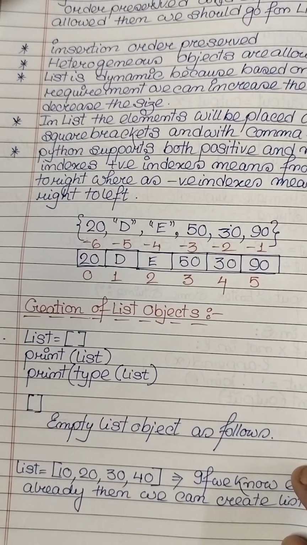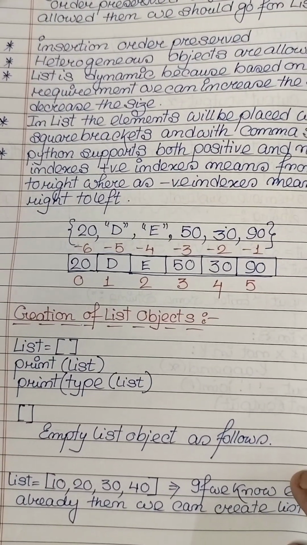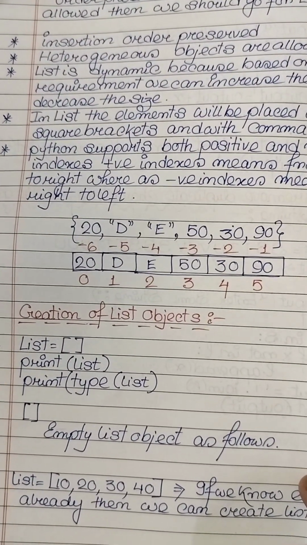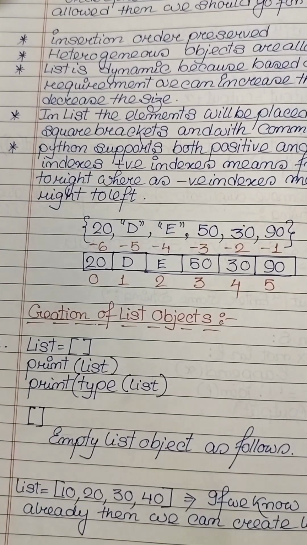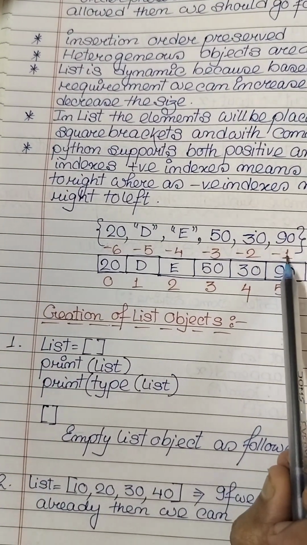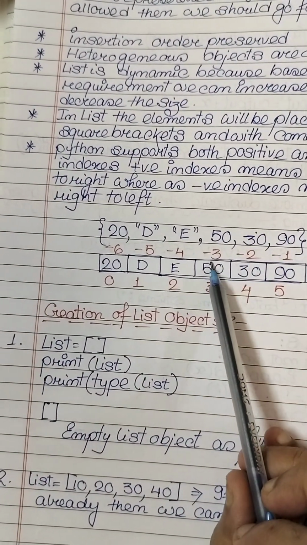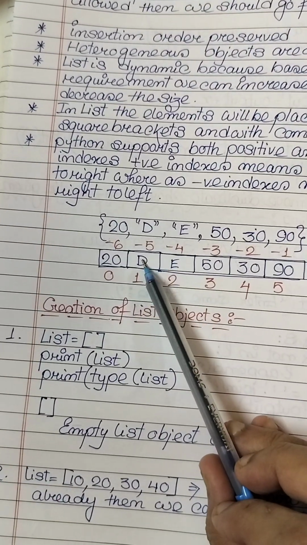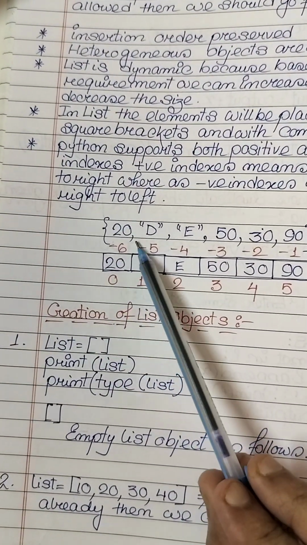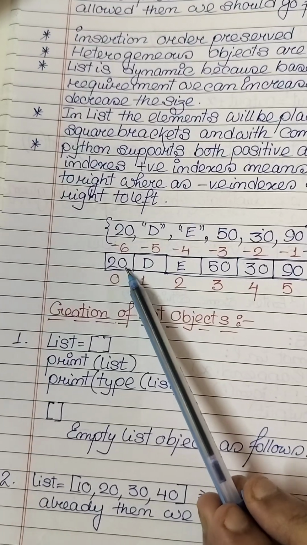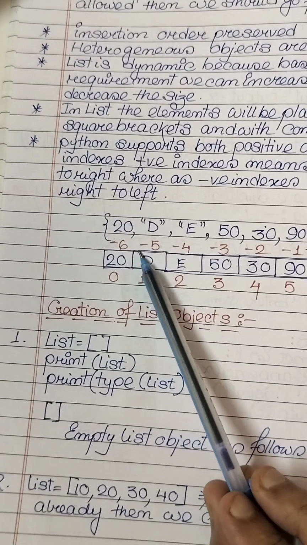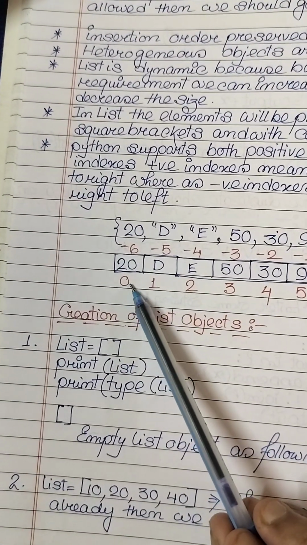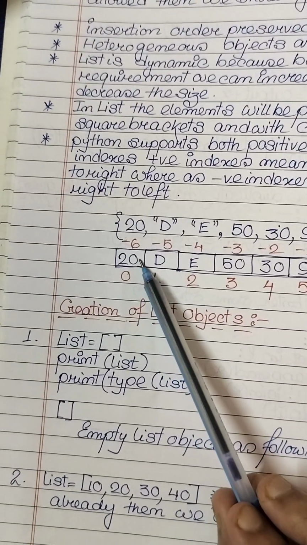So this is the positive index, and for the negative index, from right to left, we have -1, -2, -3, -4, -5 and -6. At the -6 position I have stored 20, and at the positive 0 position it will be 20.